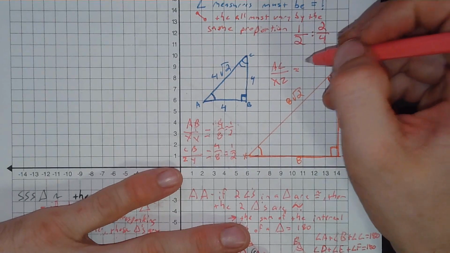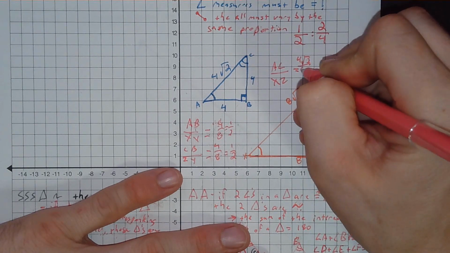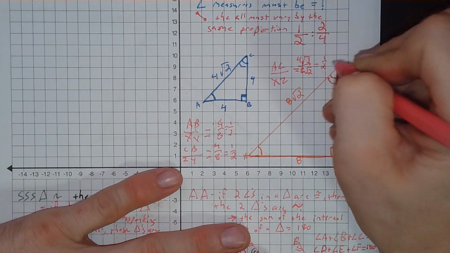XZ. AC over XZ, which would be 4 square root of 2 divided by 8 square root of 2, and that would be, again, 1/2.